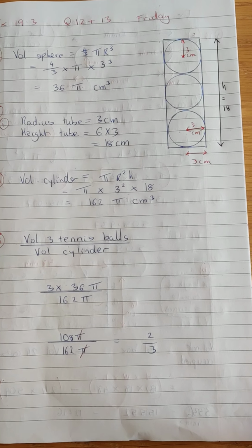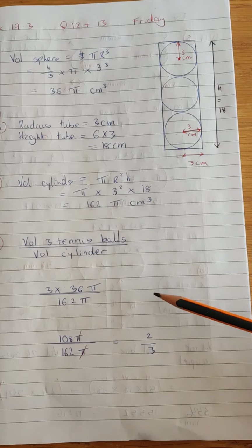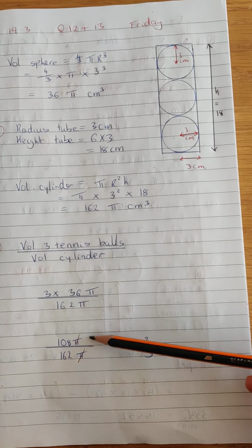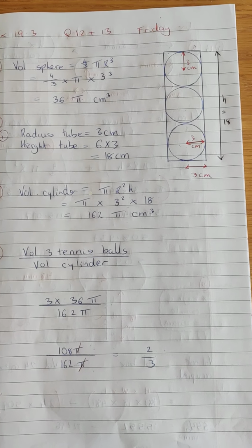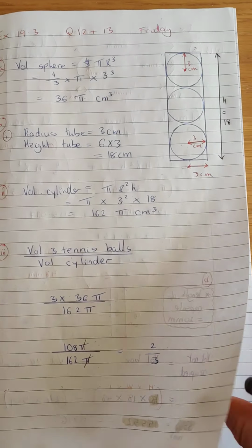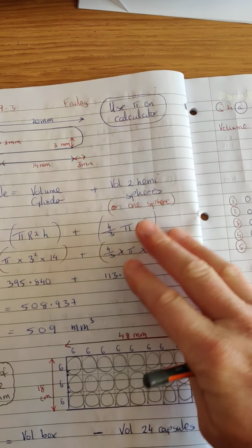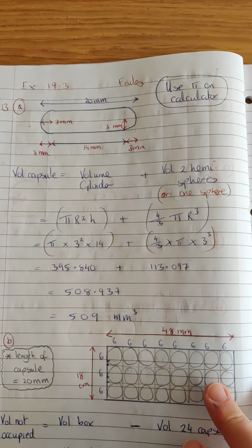Some of you forgot to do that. There were 3 tennis balls. And pi cancels out there, and that turns out to be 2/3 is taken up by the tennis balls. Question 13 was more challenging, but you did a very good job on it.